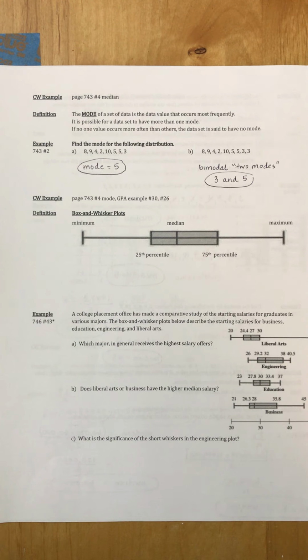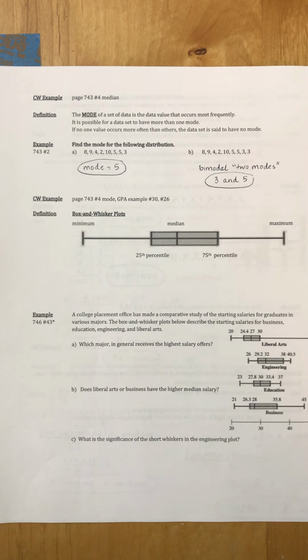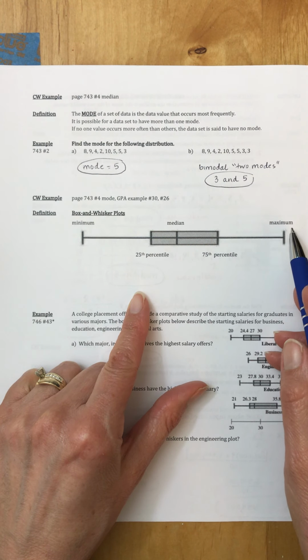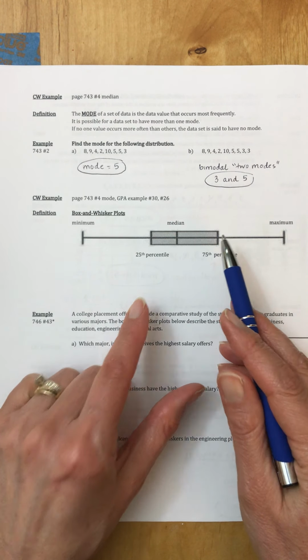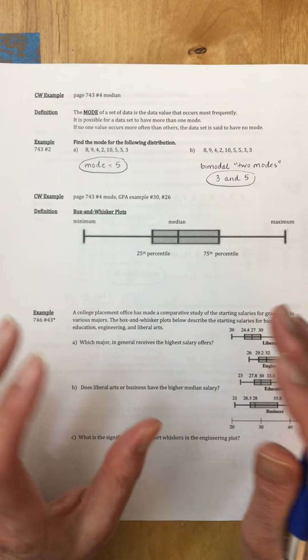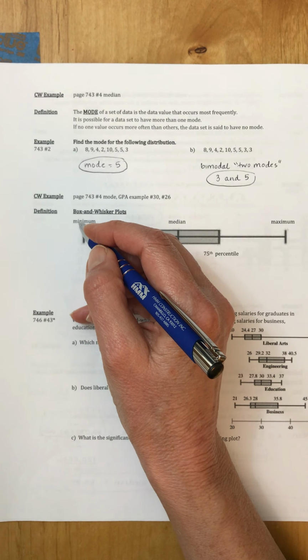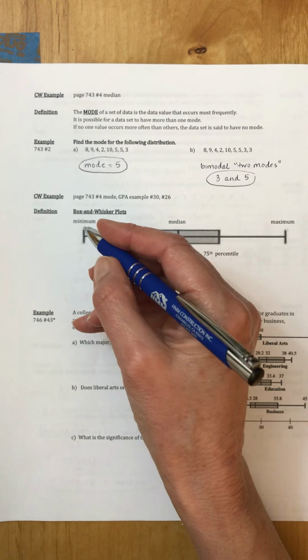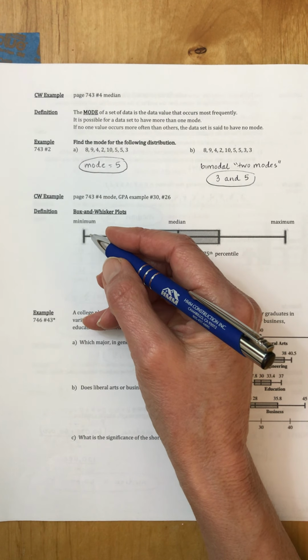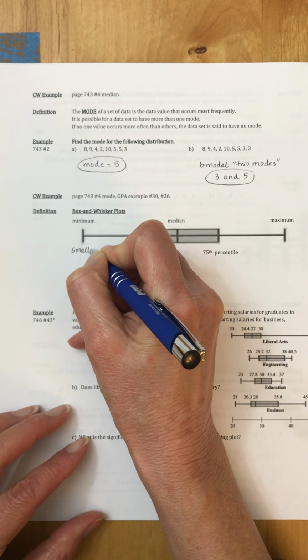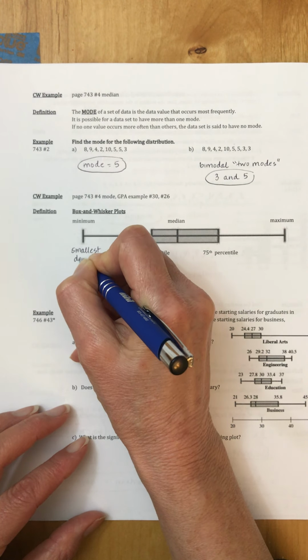Okay, so we're now going to talk about box and whisker plots. Here is what one of these looks like. Basically it's a picture of the data that tells you where the low, the high, and the center are. So the minimum is obviously going to be your smallest data point. That's how your smallest data value is marked.